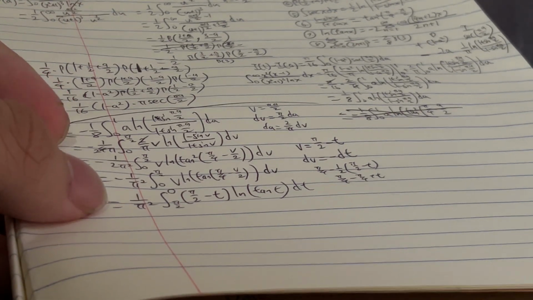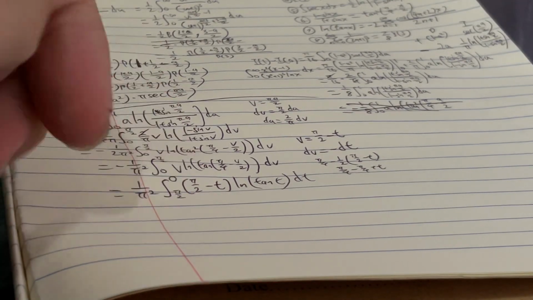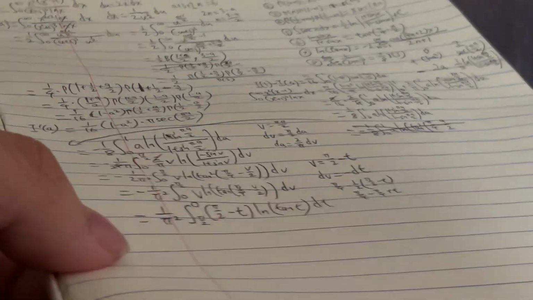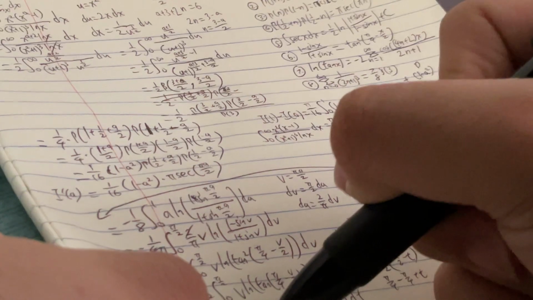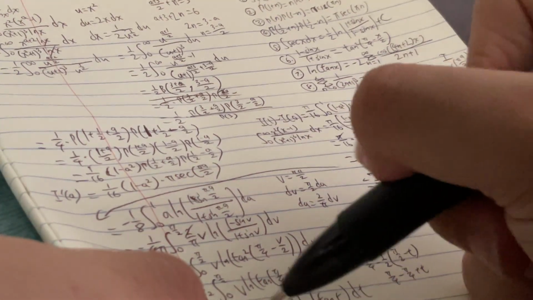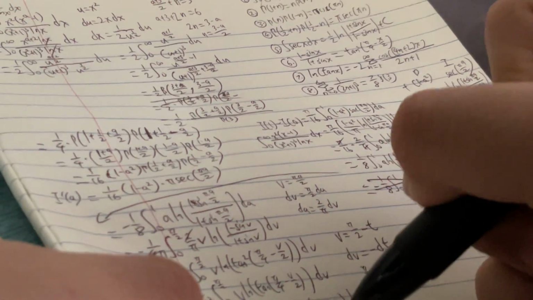Here we want the upper and lower limits switched, as from 0 to pi over 2, so we add a negative sign. Multiplying the negative sign in, you get t minus pi over 2 times ln of tangent t dt.